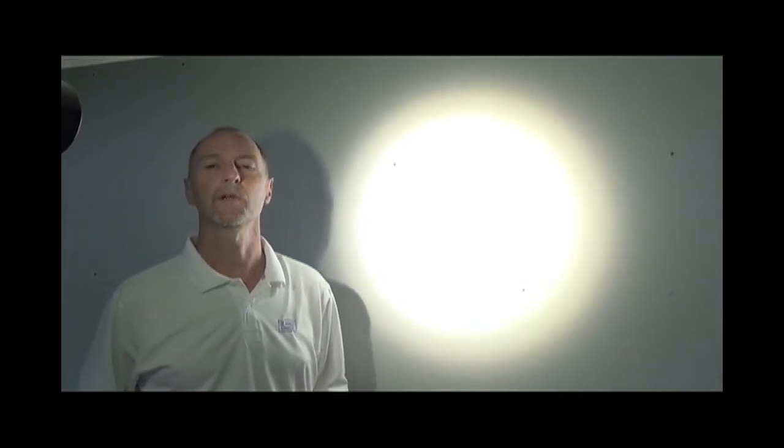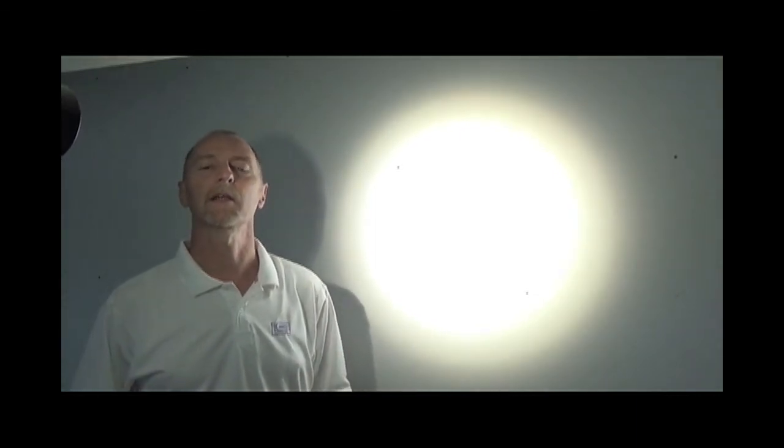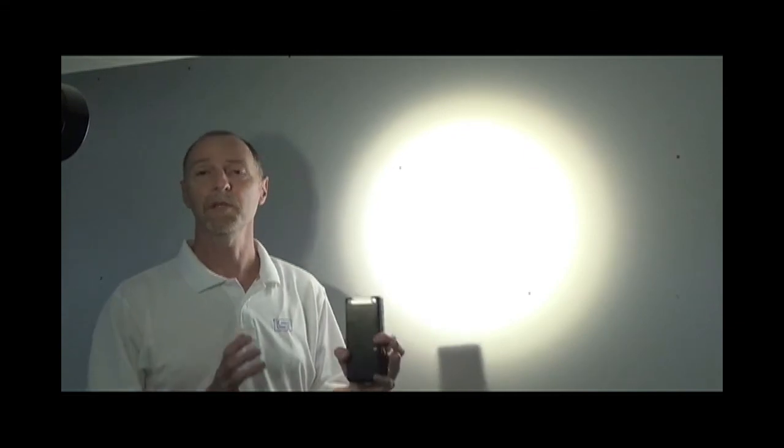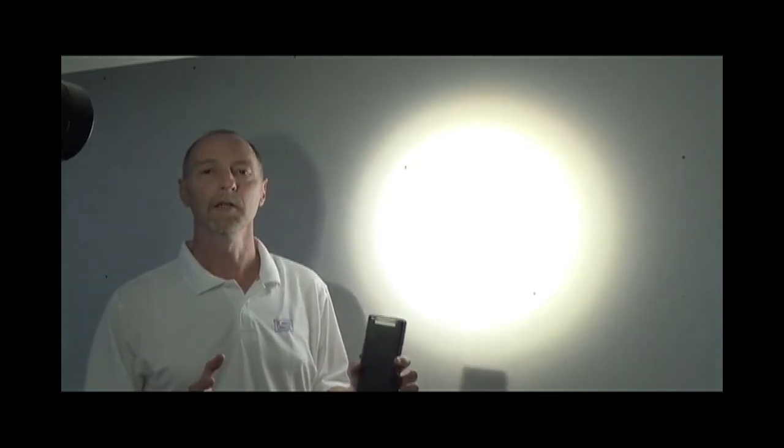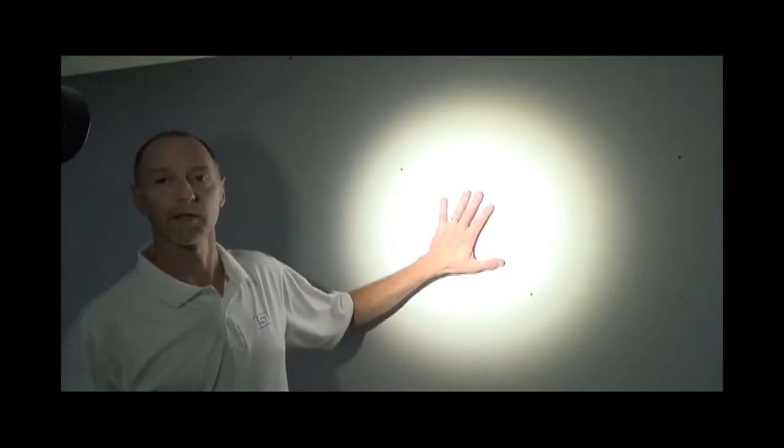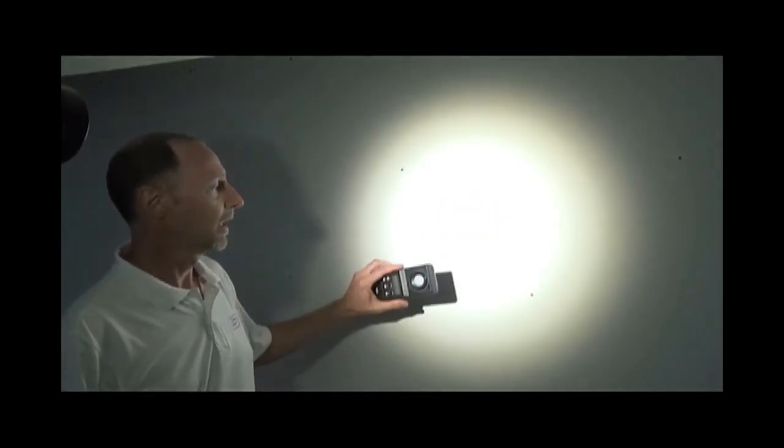So now let's take a look at the same exact module, but fitted with one of LSI's new M20 optics. The whole reason that we developed the optic the way that we did was to really get rid of that secondary field and reduce it so that your beam angle is a true beam angle and you can control the light much better.